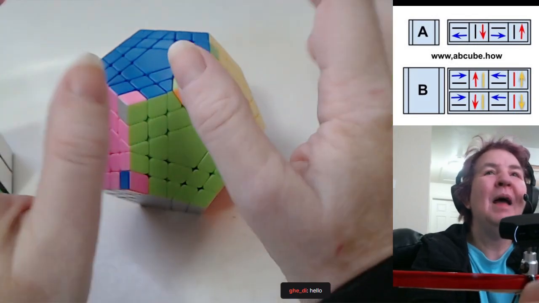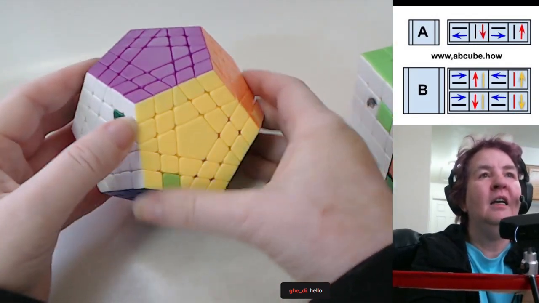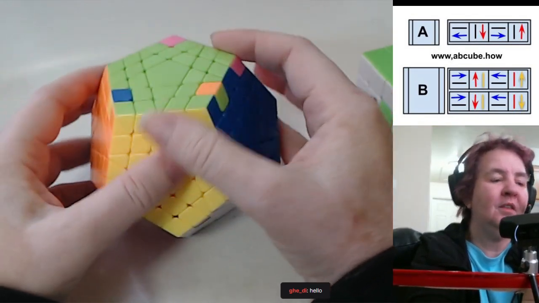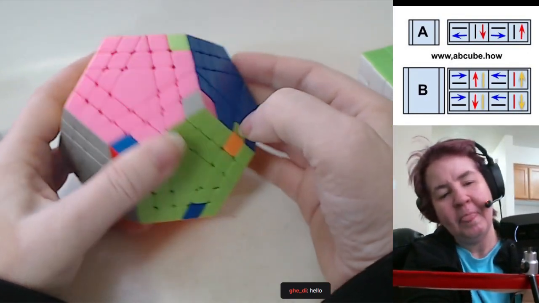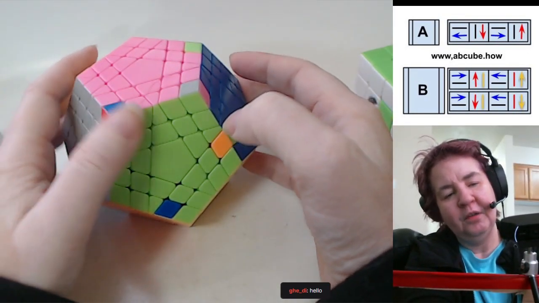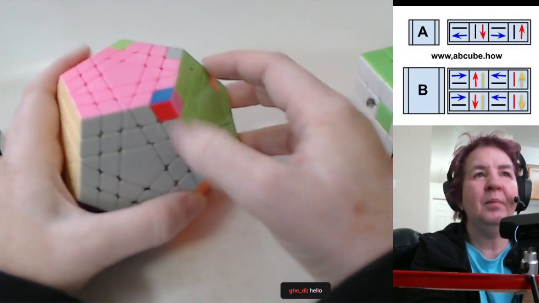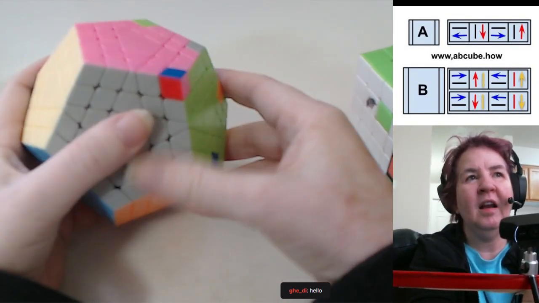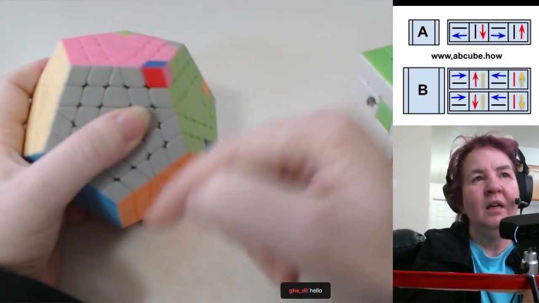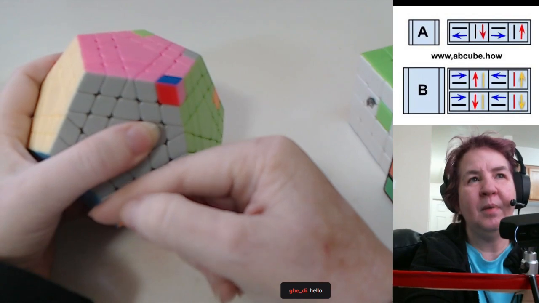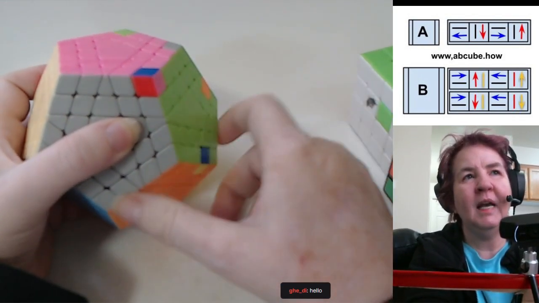All right, how does ABCube work for non-cube things? Here is an example of the minxes. I got a bigger one so you can see what everything does. Formula A will bring a piece to the top or twist it around as it's there, and I just morph the cube in my mind. So this would be the bottom row, and this would be the right column, and I can twist this piece around using formula A.